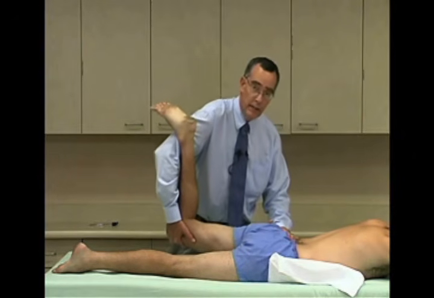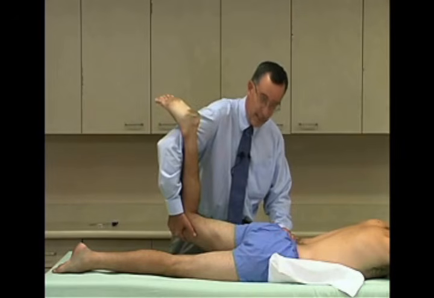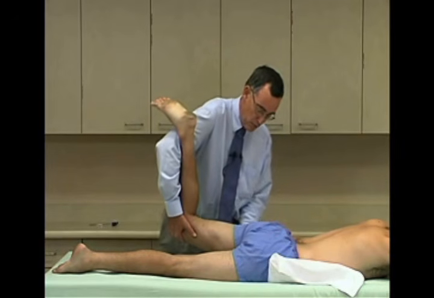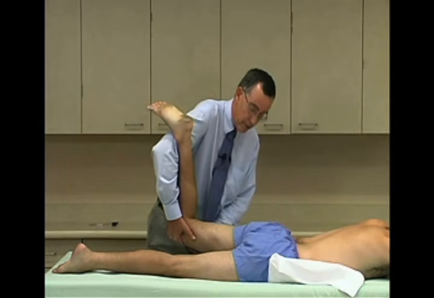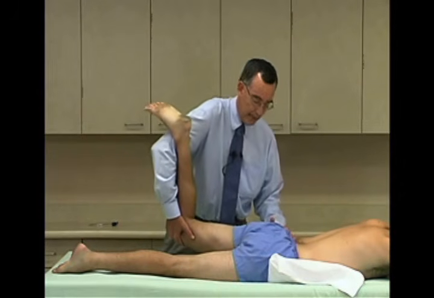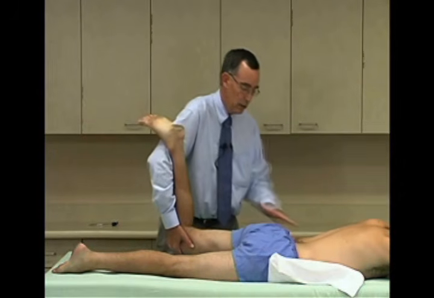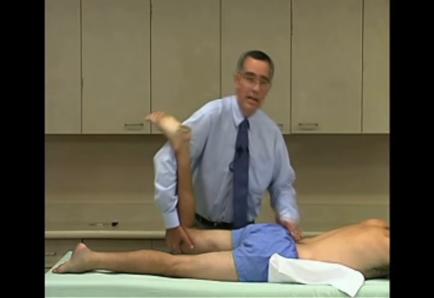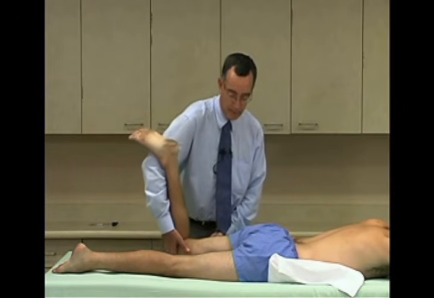So in a patient with an L4 radiculopathy, what this maneuver will do is to reproduce pain over the anterior aspect of the thigh or the anteromedial aspect of the leg. Any other response, including pain felt in the back, is considered as non-specific.